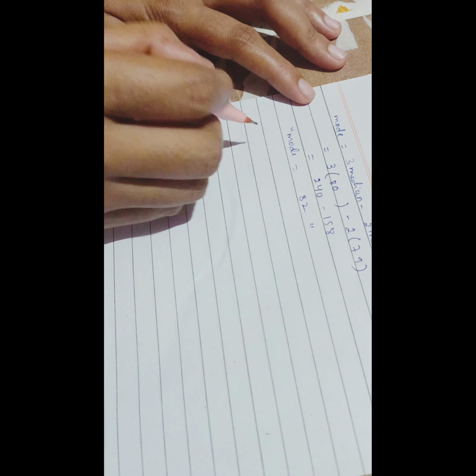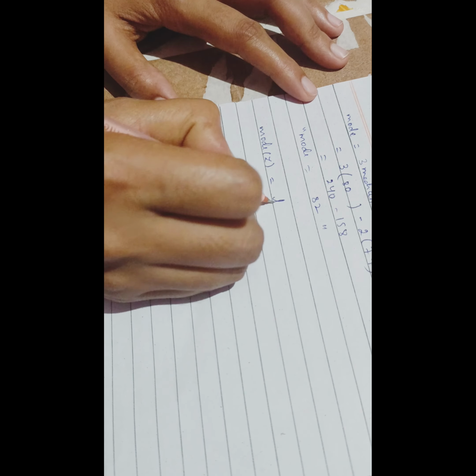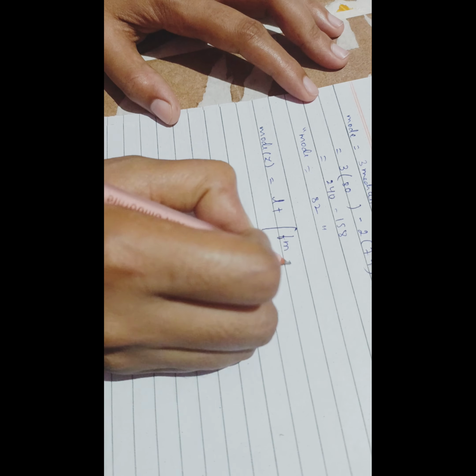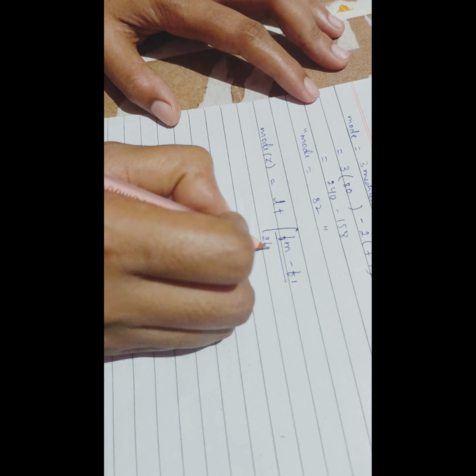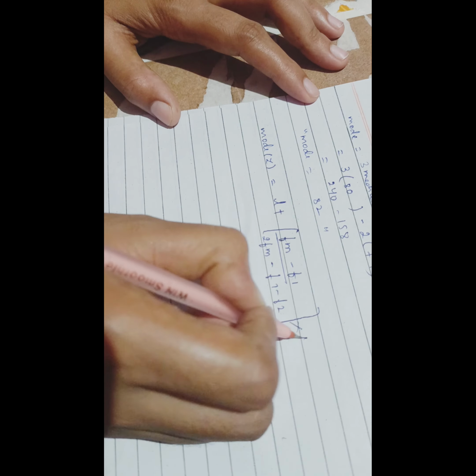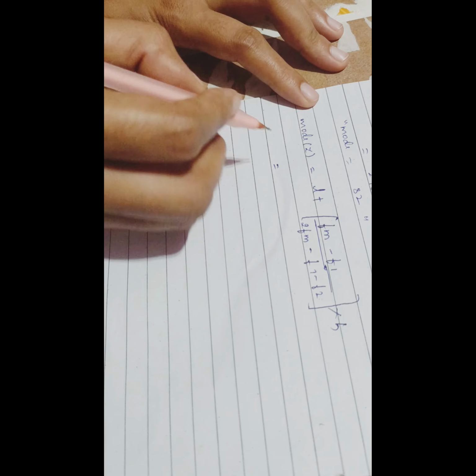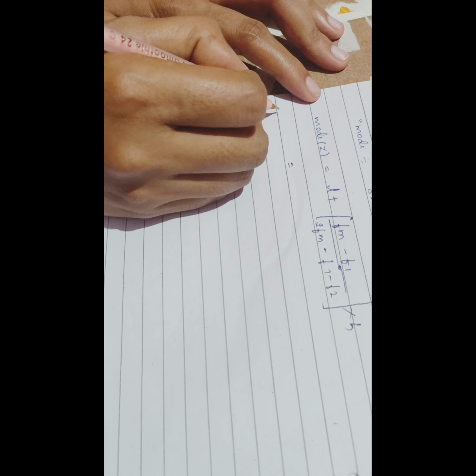Another formula to calculate the mode is Z equal to L plus ((Fm minus F1) divided by (2 Fm minus F1 minus F2)) into H, which is the width of the class interval. Here, again we have to take the same data from the same row we have marked for calculating the data.